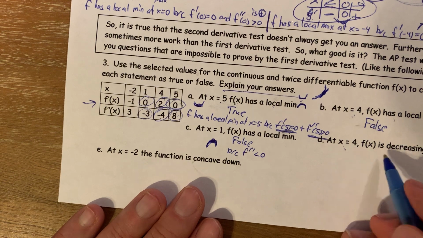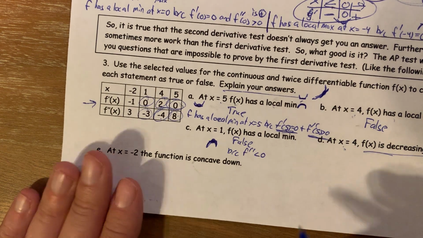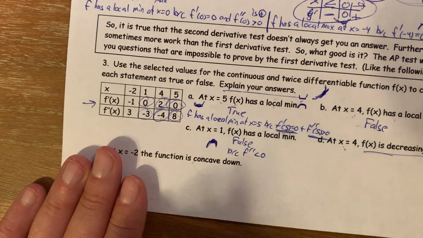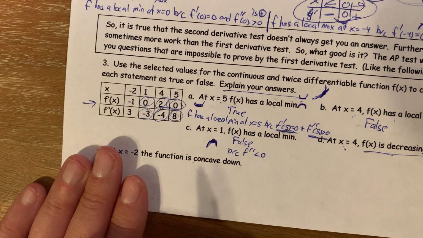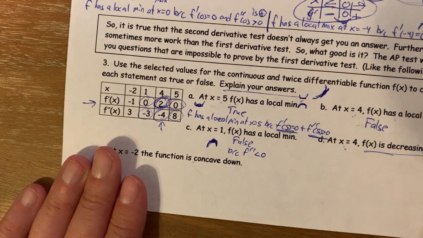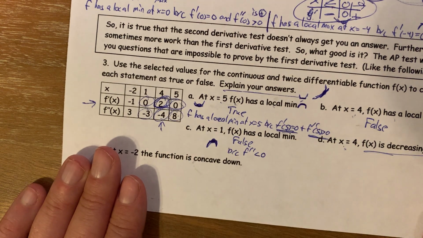At x equals 4, f of x is decreasing. I see the second derivative is negative, the first derivative is positive. Which one of these tells me about whether it's decreasing or increasing? That's the first derivative. The second derivative tells you about how it's bending. The first derivative tells you about the slope, and the slope is positive 2, so it's bending downwards.